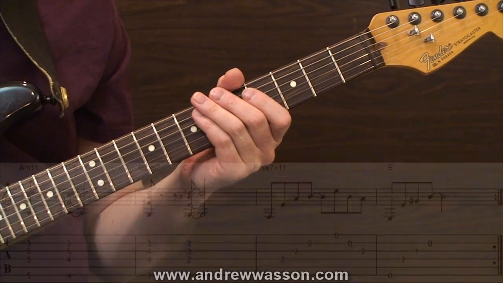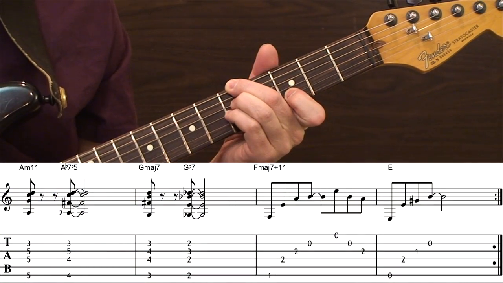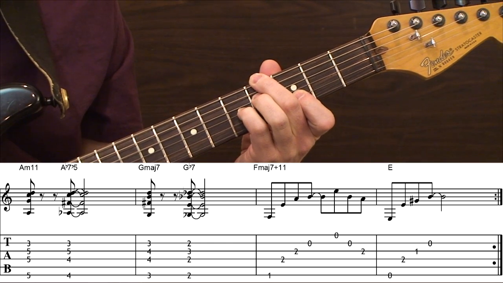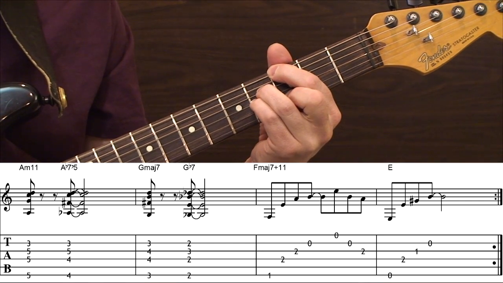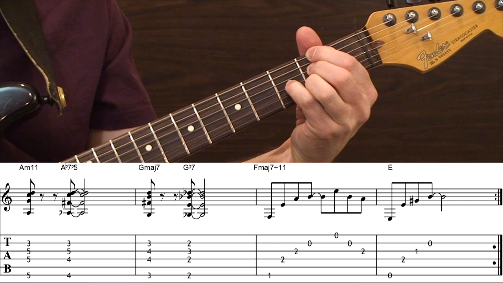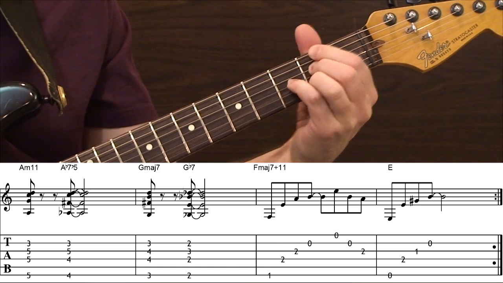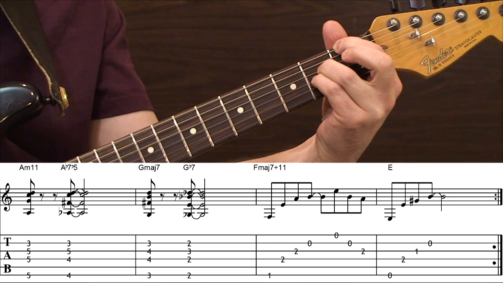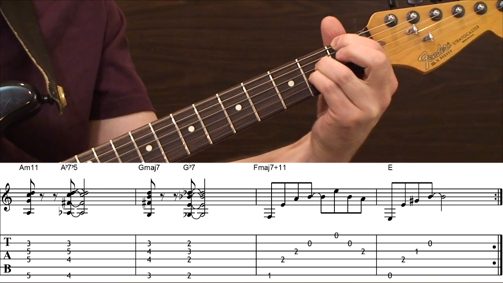Now, the chord changes in my example are going to be moving along here from A minor 11 down into an A flat dominant 7th, flat 5. Then we're going to have a G major 7 come in. Then we're going to have G flat dominant 7th after that. After that, we're going to head into an F major 7 sharp 11. And then an E major.